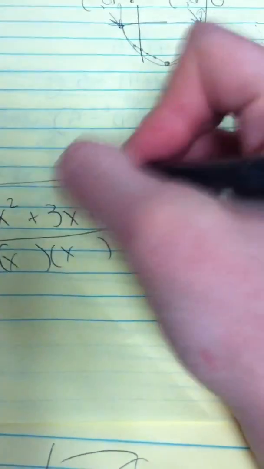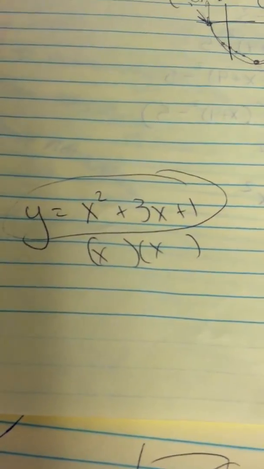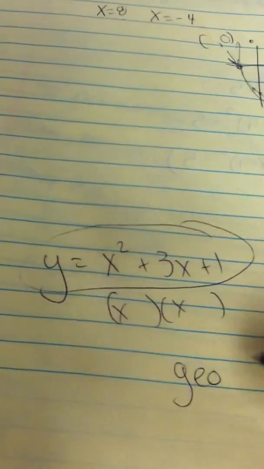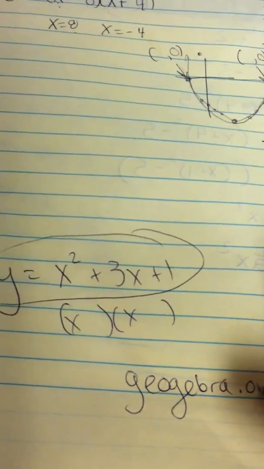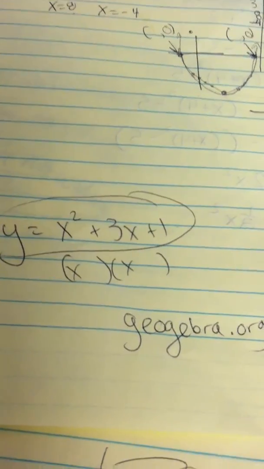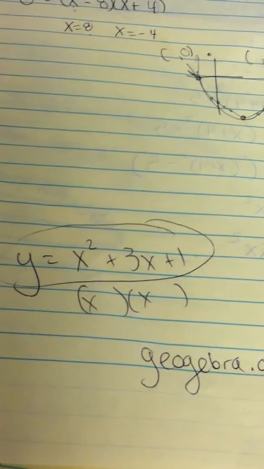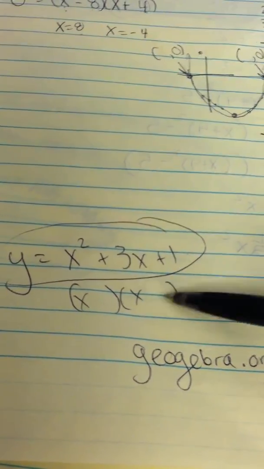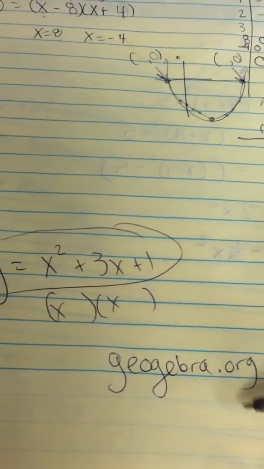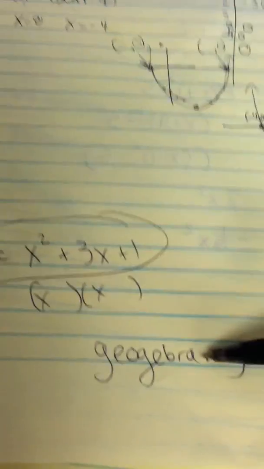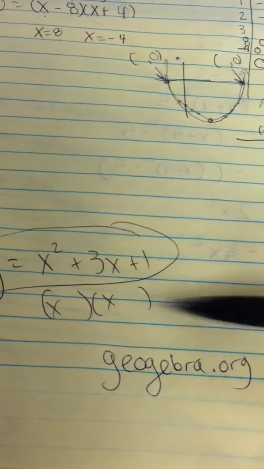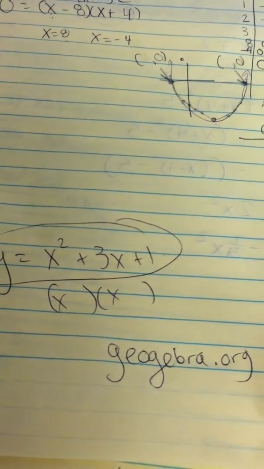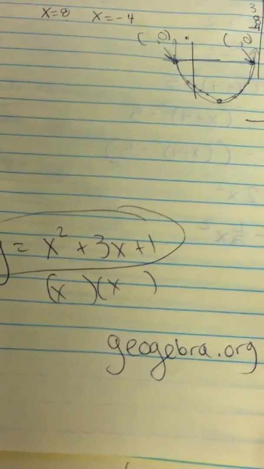But if you go to GeoGebra.com or GeoGebra.org and graph this, it actually does work. If you go check this out, figure out why it doesn't factor and where this works, you'll see something happened with the x-intercepts. So go check that out if you have questions about that.